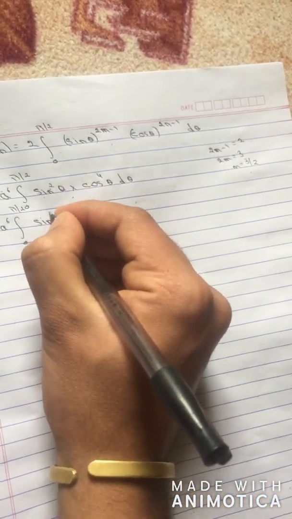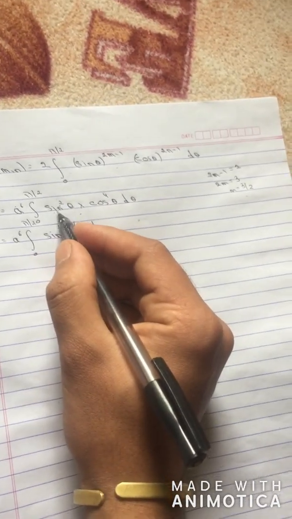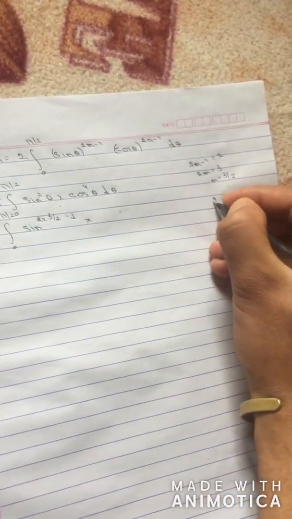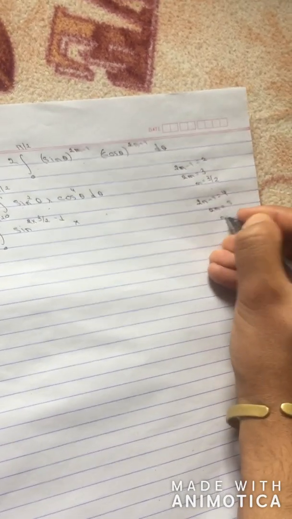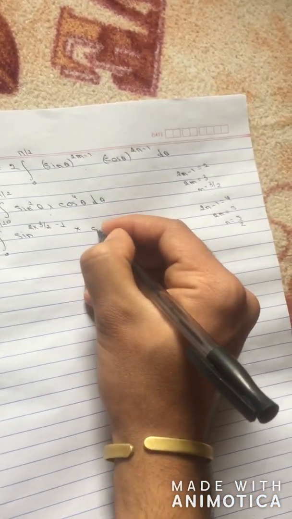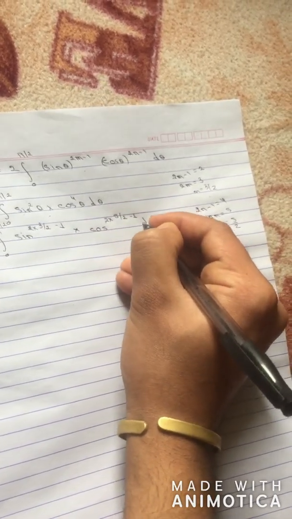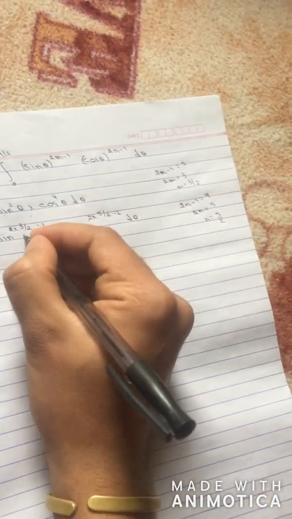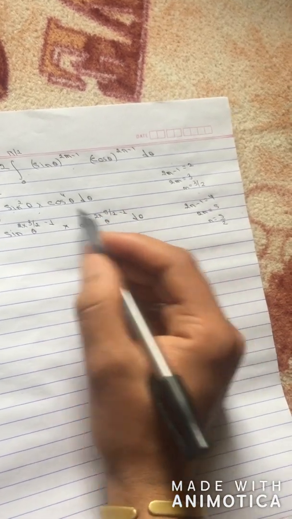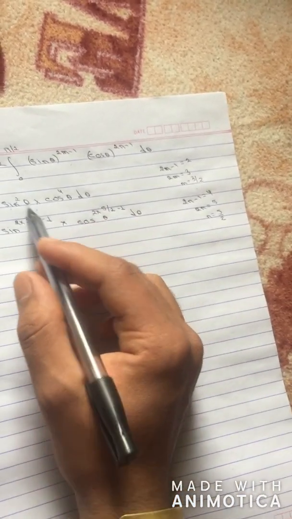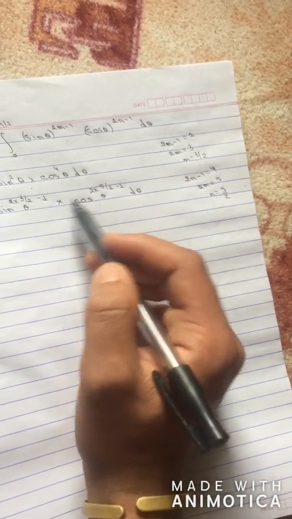Then we can write 2 into 3 by 2 minus 1. Then we will get sine square theta into, let's check cos also, 2n minus 1 is equal to 4, so 2n is equal to 5. Then n is equal to 5 by 2. Then we can write cos of 2 into 5 by 2 minus 1 d theta. Then here sine theta, the 2 will be cancelled, and 5 minus 1 is equal to 4.